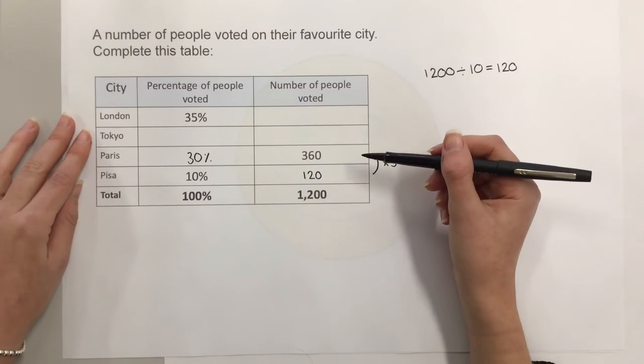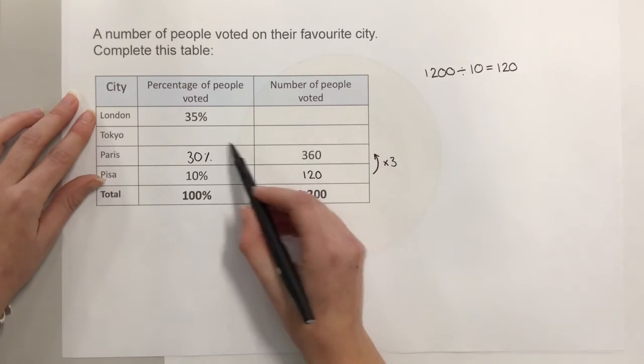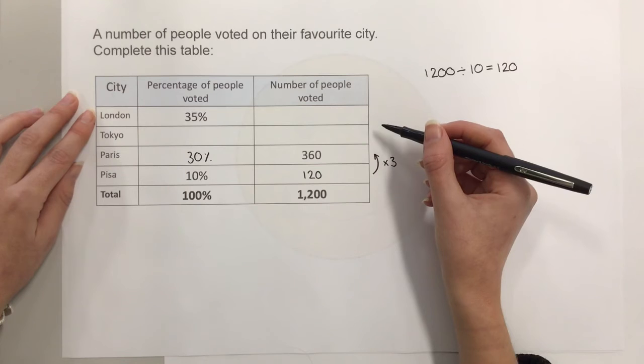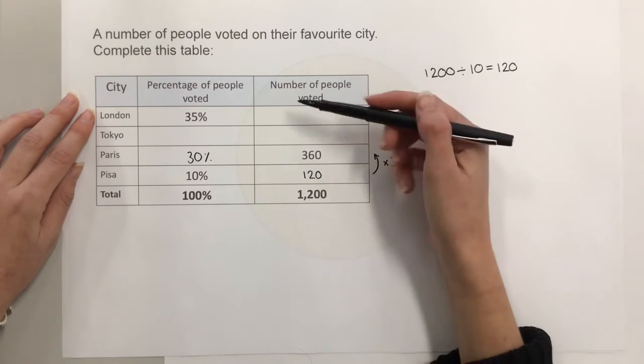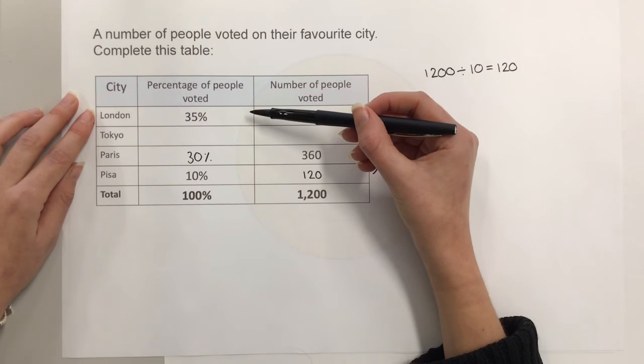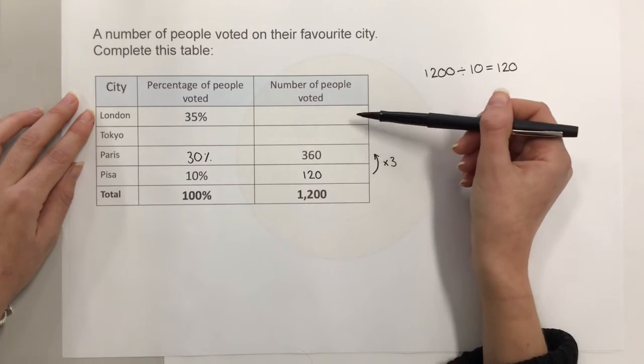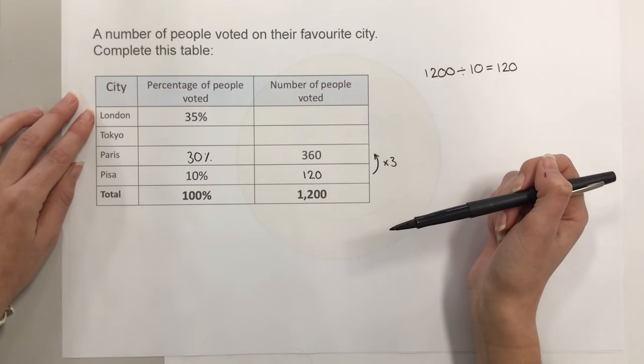Okay, so what now? Right, I think I'm going to move up to London because Tokyo doesn't have any information, so I'm going to come back to that. It says here for London, 35% of people voted for London. So what do I already know that can help me figure out how many people that's equivalent to?